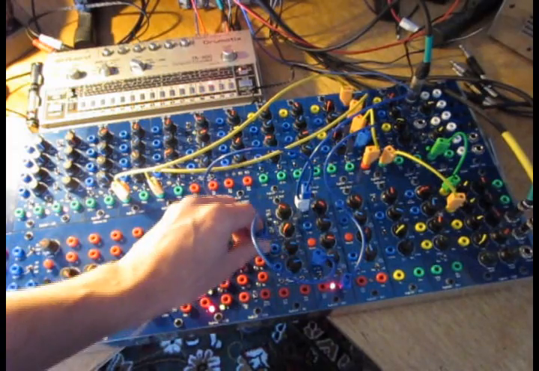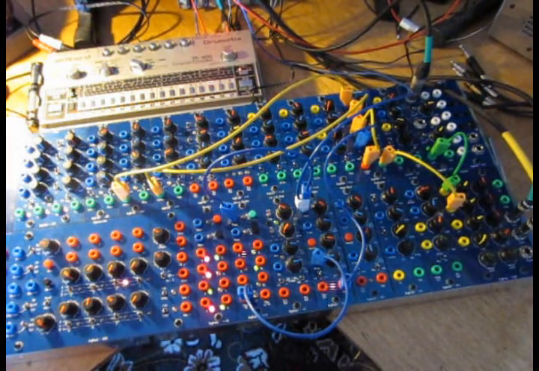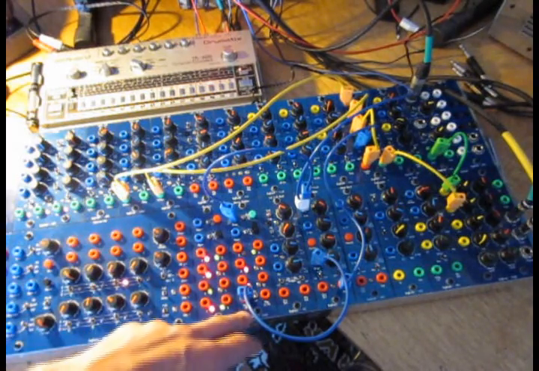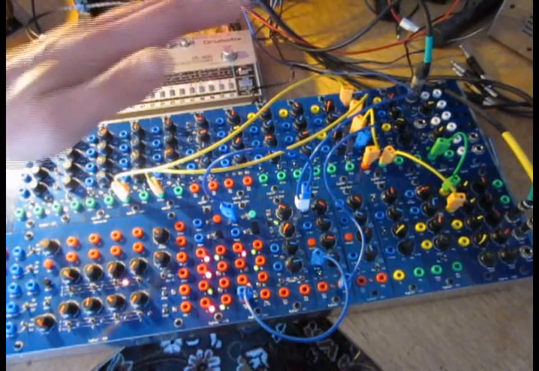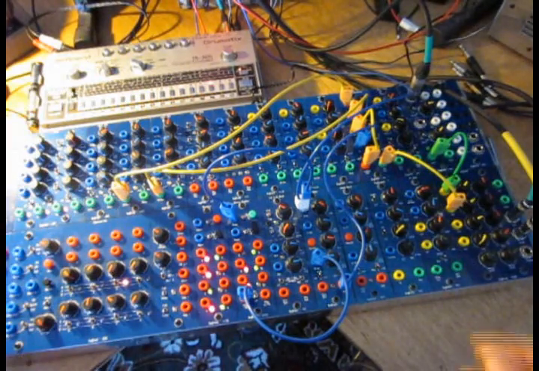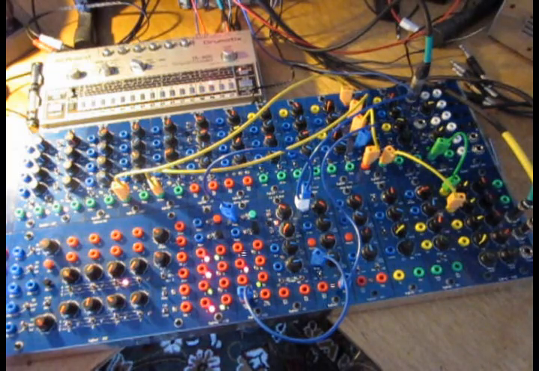We could also actually use the staircase output of that, which will add a little bit of, basically each time it's stepped, it gives a little LFO rising up. So we can use that as a tempo synchronized modulation source for the envelope then. Okay, so that's made.